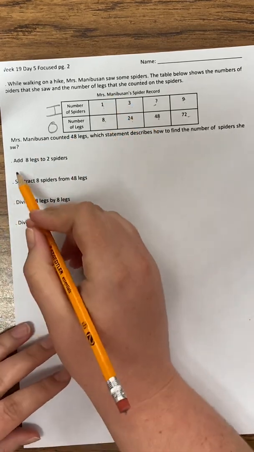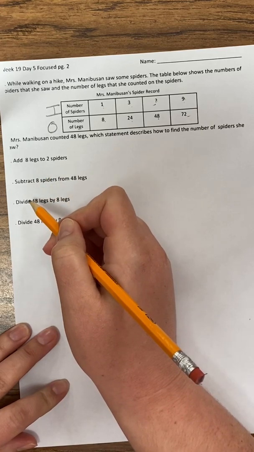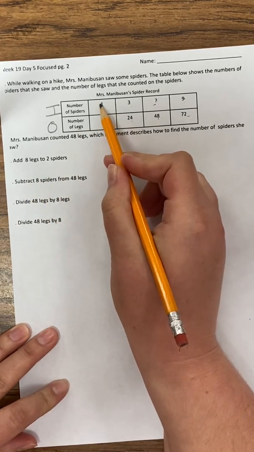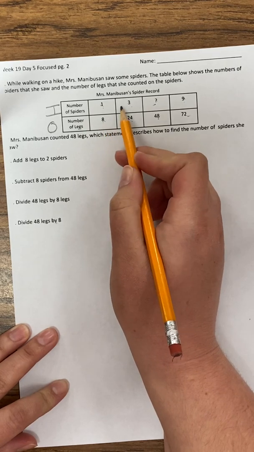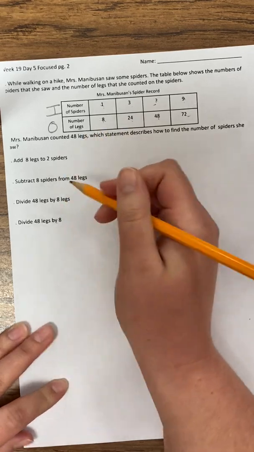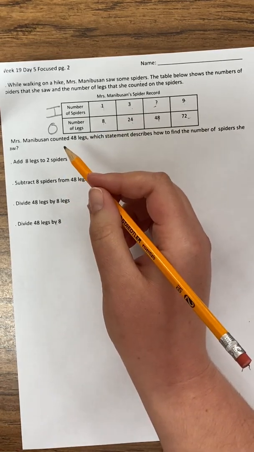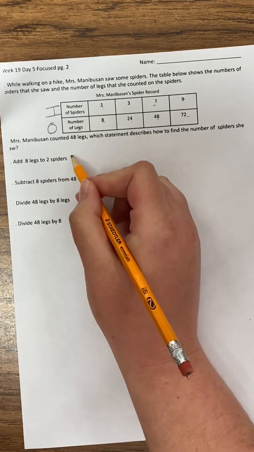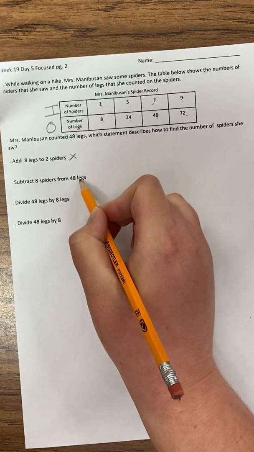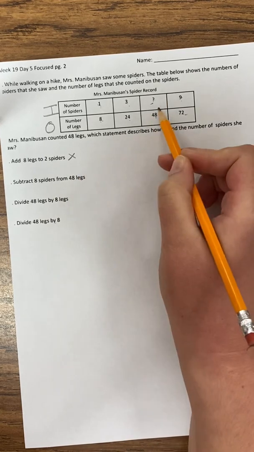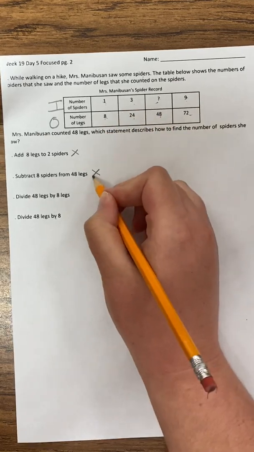So do we need to add, it says add 8 legs to 2 spiders. Huh? One spider has 8 legs. So then add 8 legs to 2 spiders? That doesn't really make any sense now, does it? Not really. So we'll just cross that off right now. Subtract 8 spiders from 48 legs. That's not our rule. That doesn't look right. Do subtraction? That doesn't look right. So we're not going to do that one.